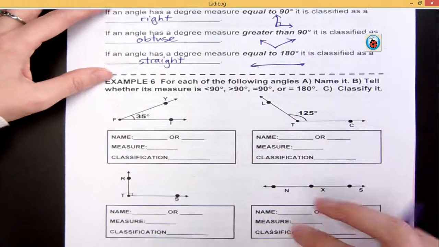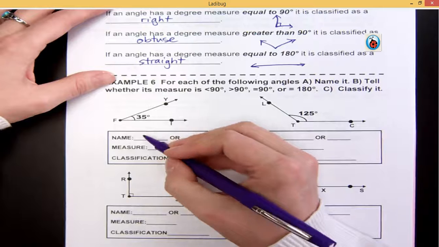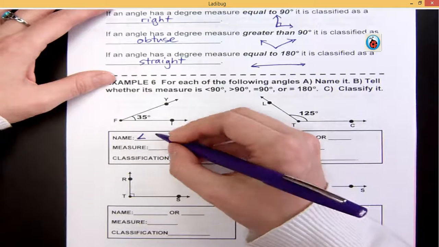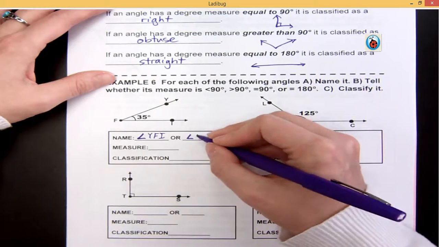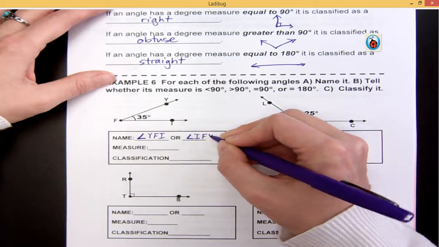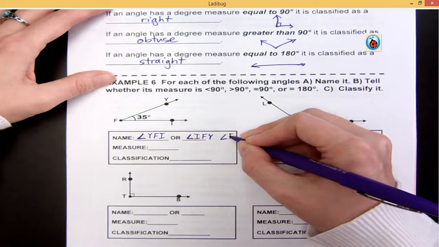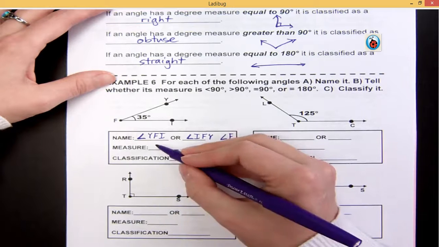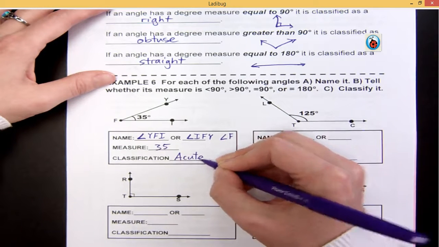So in here, it's really important: name, measure, and classification, those are all different things. Our name is where we use the letters. So it could be YFI, it could be IFY, or it could be just angle F, because there's only one option there. It measures 35. That is an acute angle.